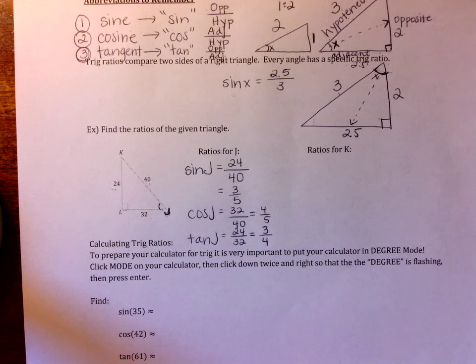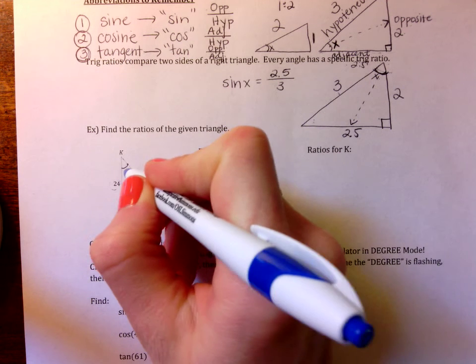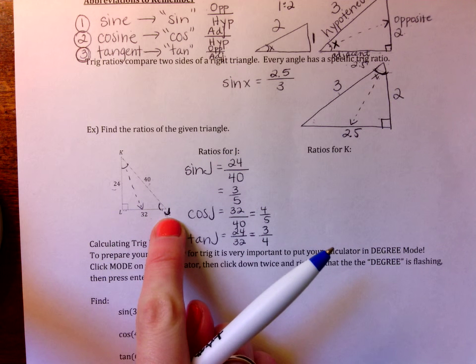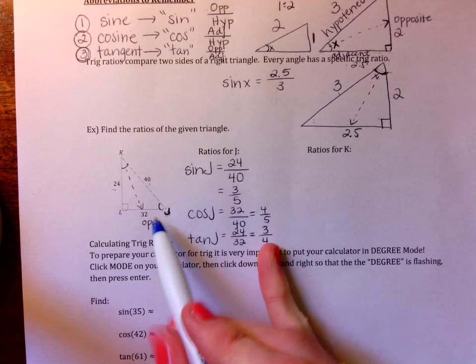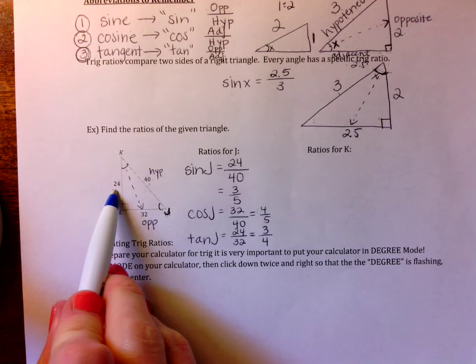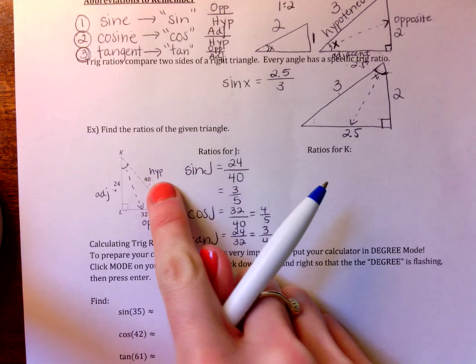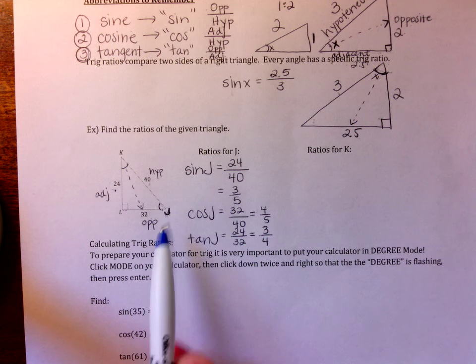All right, let's do K. So now we have to switch side labels because we're looking at this angle instead. If you look at K, then this base now becomes not adjacent, but opposite. This is opposite for K. And then this stays as the hypotenuse because it's the longest side. This side becomes the adjacent side because it's not the hypotenuse, but it's next to this angle. All right, that's the hard part, identifying what the side labels are. Now we're just going to plug in.